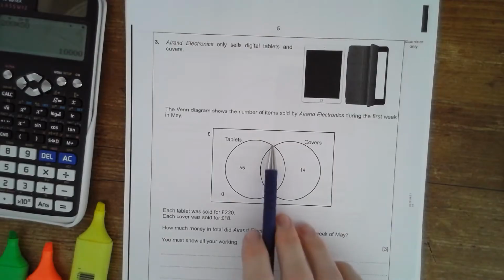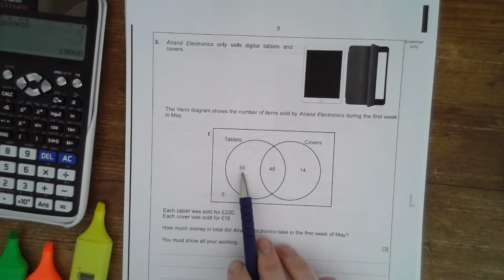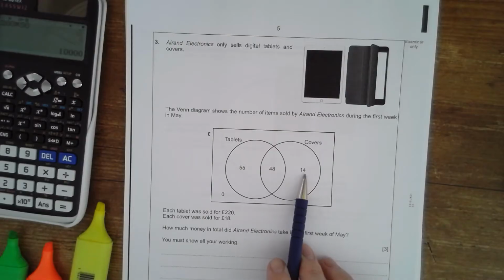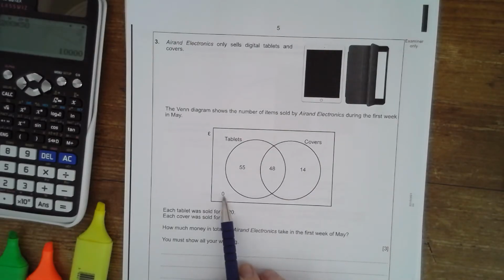So this circle here for tablets tells me they sold 55 tablets alone. Okay, they sold 48 tablets and covers together, and they sold just 14 covers. Okay, they didn't sell anything else because that's the only things they sell. That's why that 0 is there.